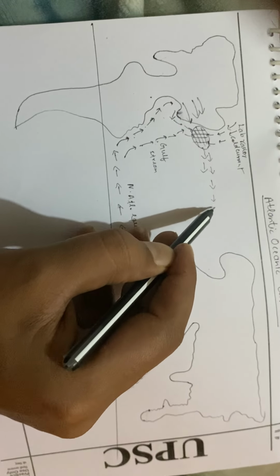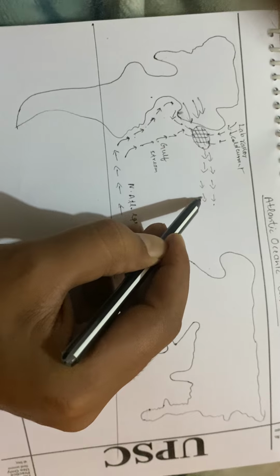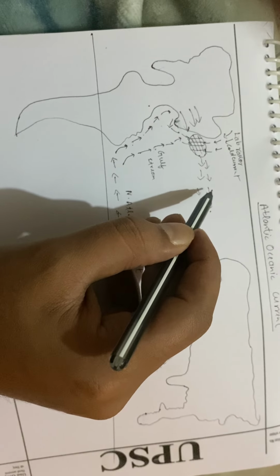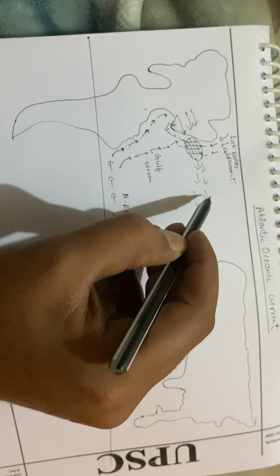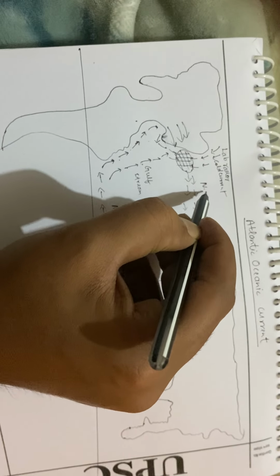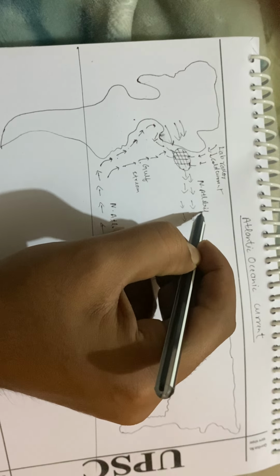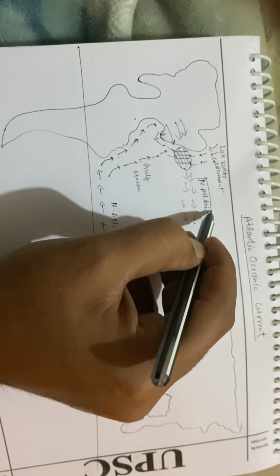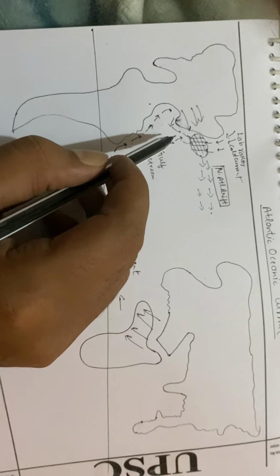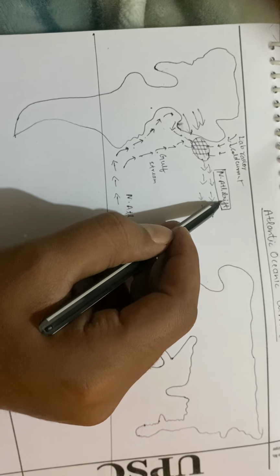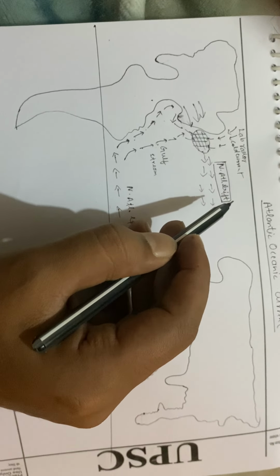This stream is called the North Atlantic Drift. Under the influence of the westerlies, the North Atlantic Drift is created.